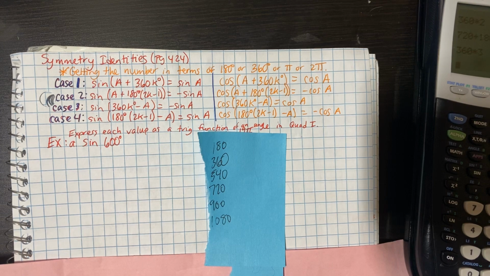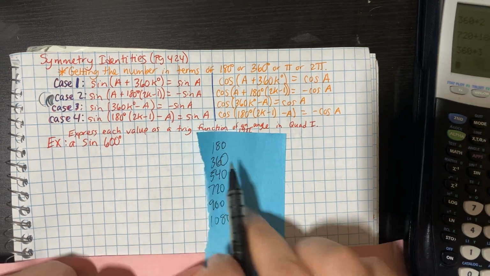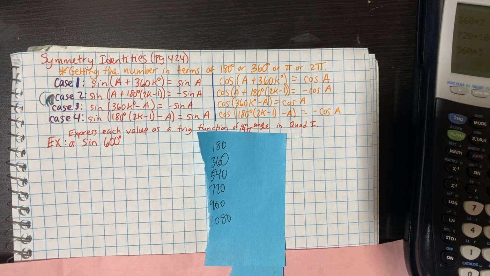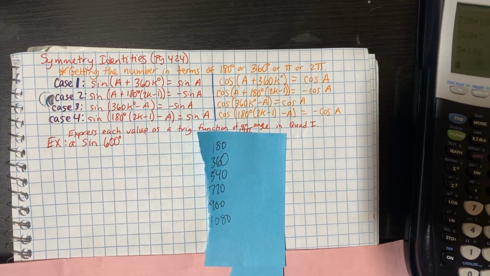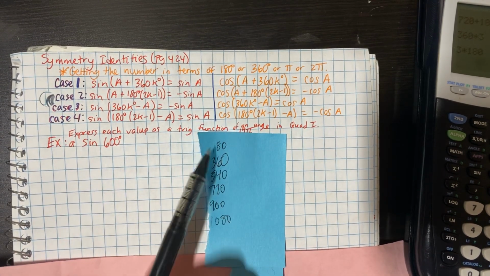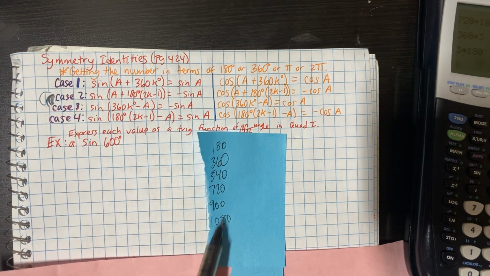Okay, let's see. 540 plus 60. Okay, perfect. So 600, if we look at these numbers, which number is 600 closest to?